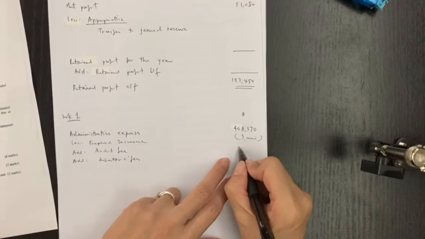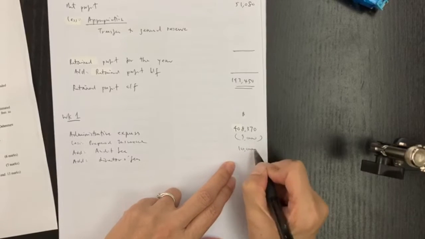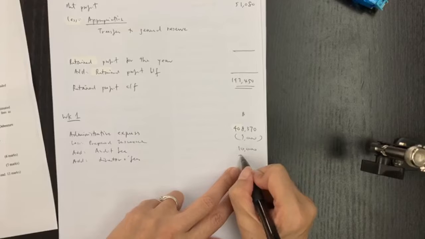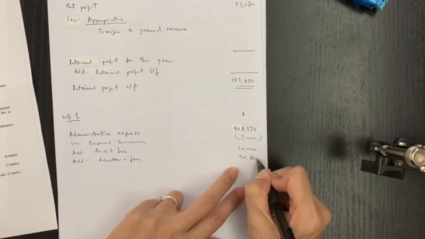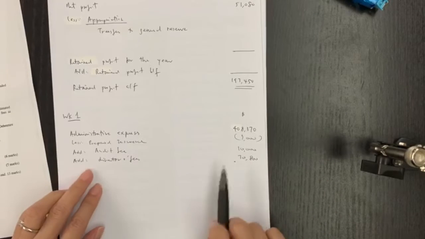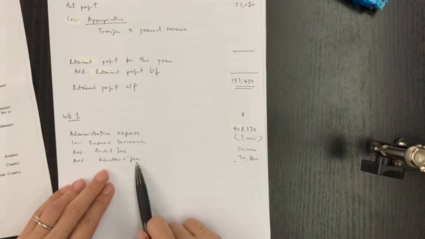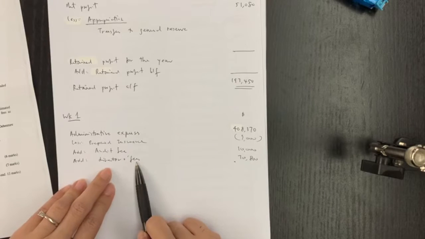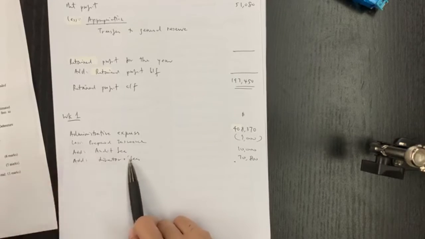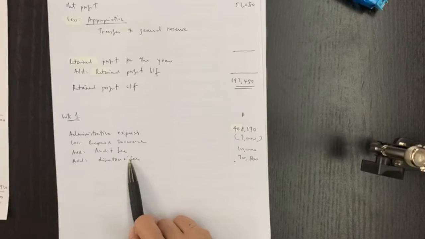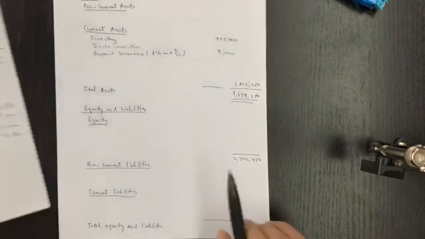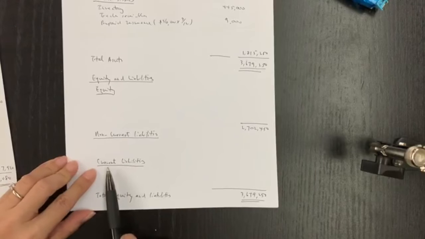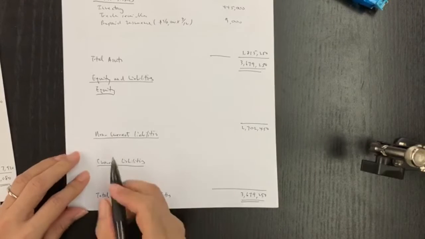Okay, so how much is that? 10,000 and 70,800, like that, because the income statement should always be accrual based. For this, it will be a current liability in the statement of financial position, so I have my current liabilities.